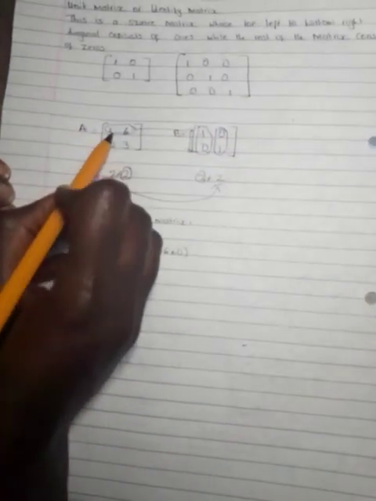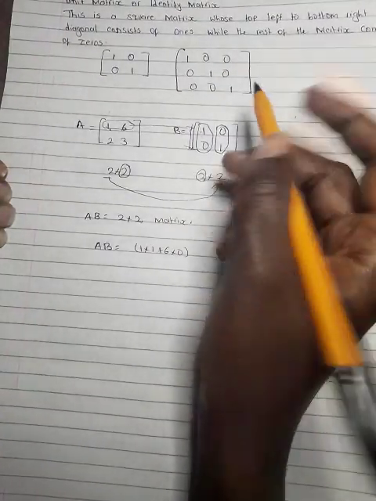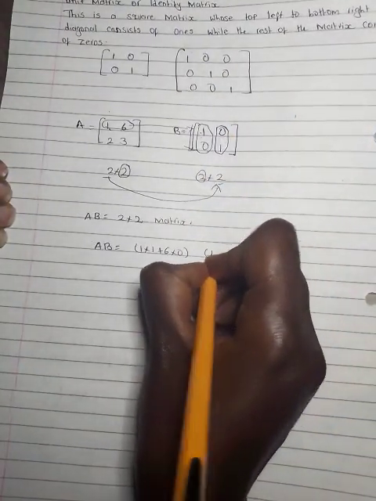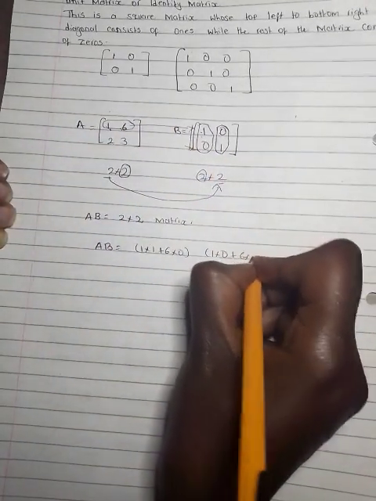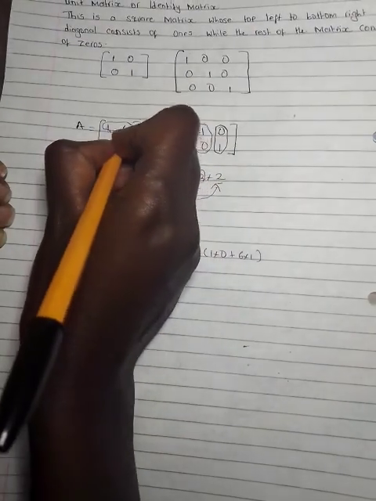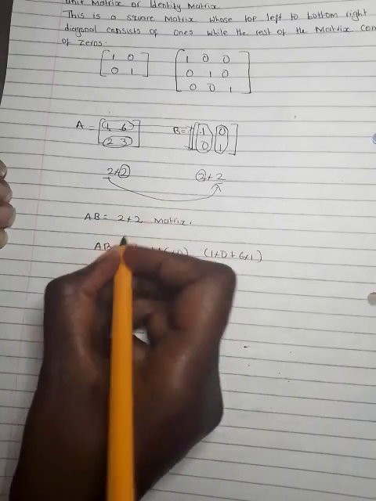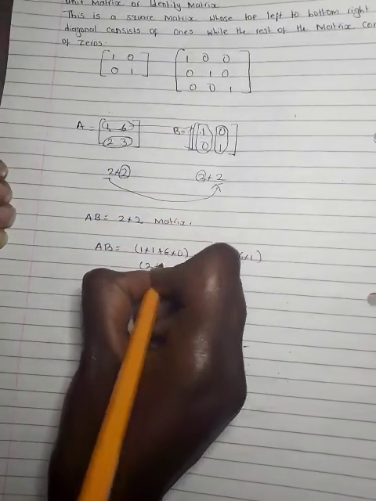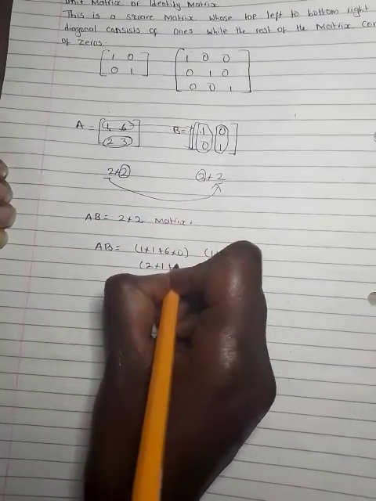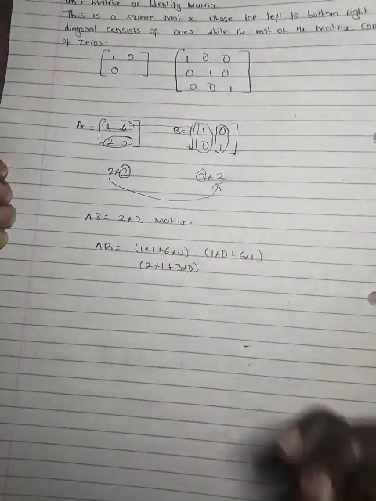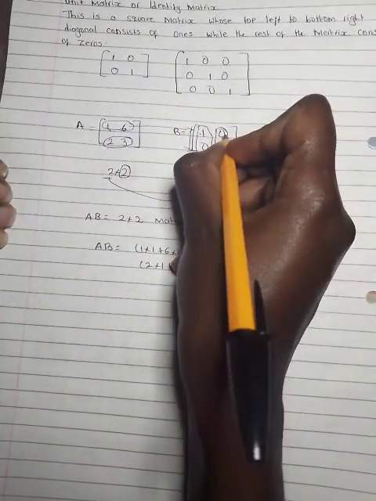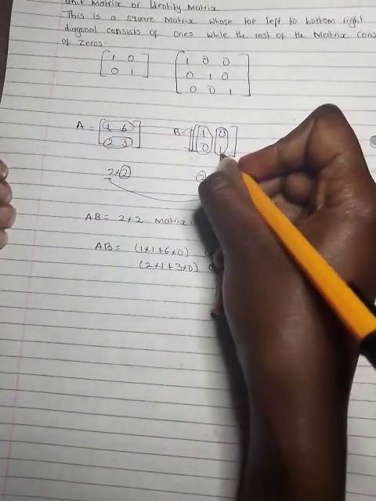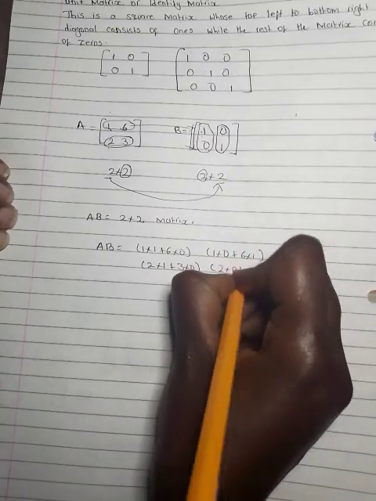So it's 1 times 0, you add 6 times 1. And then we go to the second row, first column. It is 2 times 1 plus 3 times 0. And then second row, second column. It is 2 times 0 plus 3 times 1.